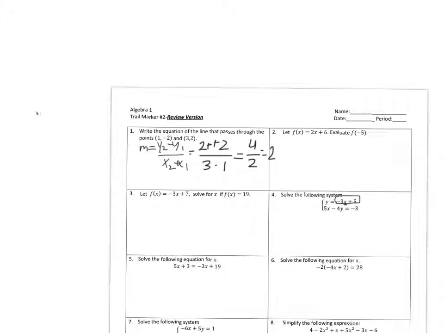So that's my slope. Now I have y equals 2x plus b, where 2 is my slope. So I'll pick a point. Either one works. I'm going to take the first one. So negative 2 is going to go in for y. I have my slope of 2 still. And positive 1 is going to go in for my x.